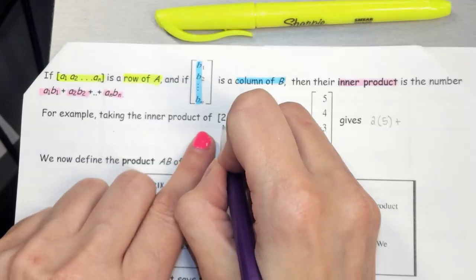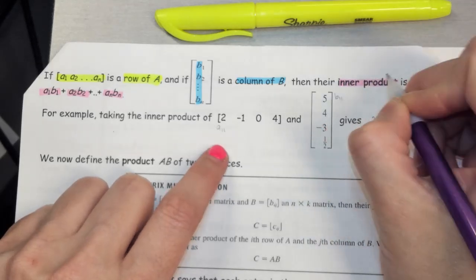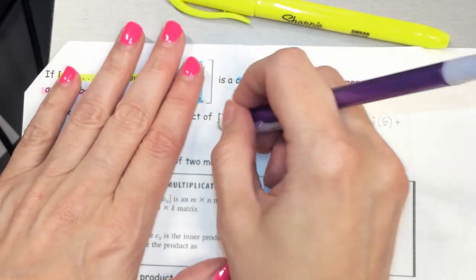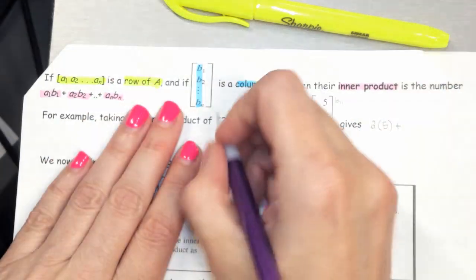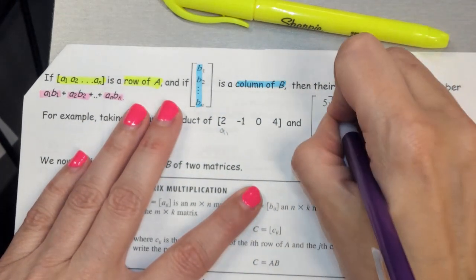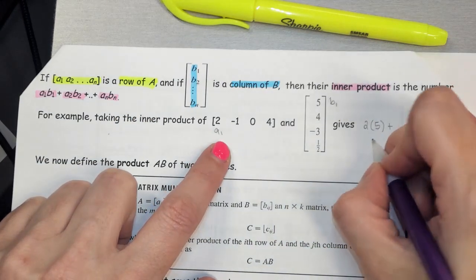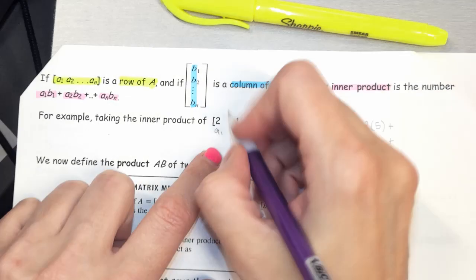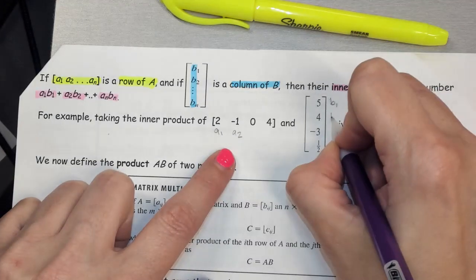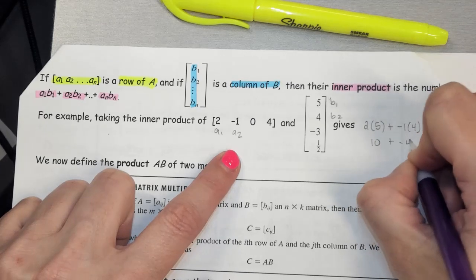So we multiply A1 by B1, which is going to be 10. I'll just write that below. Then we're going to multiply A2 by B2, so negative 1 times 4, which will be negative 4.